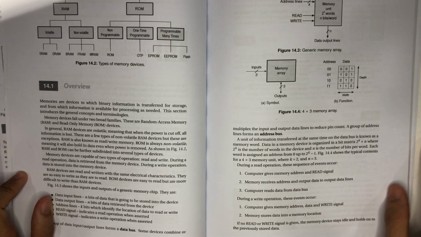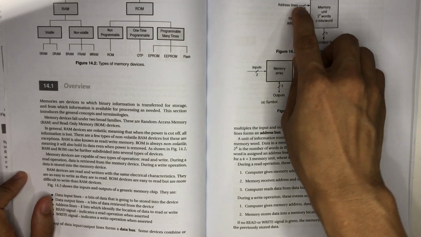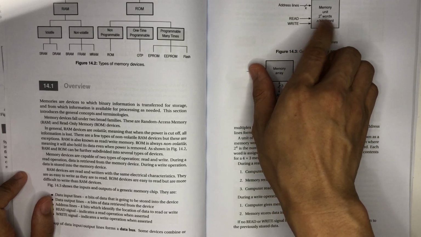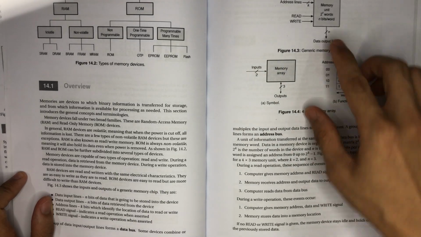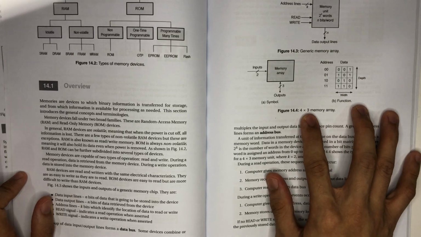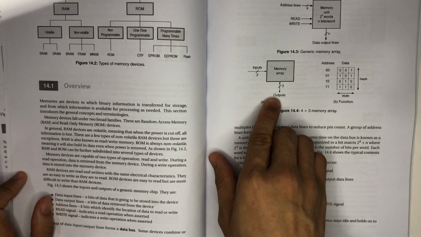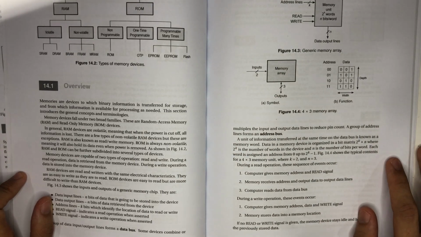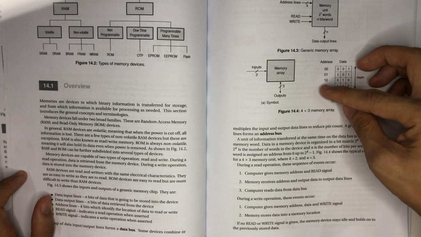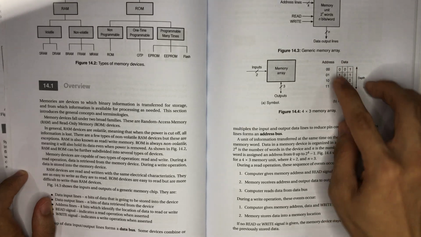If you can see here, you have the data input lines, n bits, and you have an address line k, and a memory unit of 2^k words, n-bit words, and then we have the read and write function. Then this is your data output line. This is an example for a 4 times 3 memory. So you have 2 inputs and 3 outputs, to the memory array and from the memory array. Then this is the function. So you have 4 addresses, you have 4 times 3.